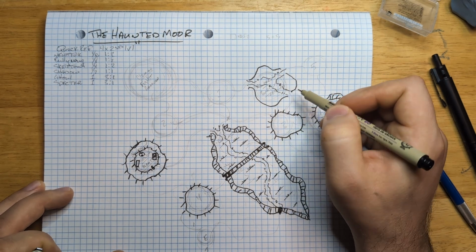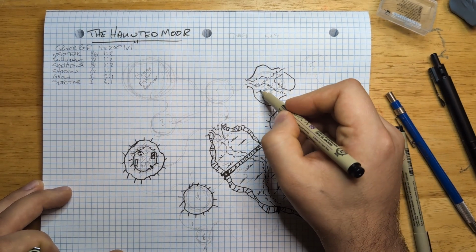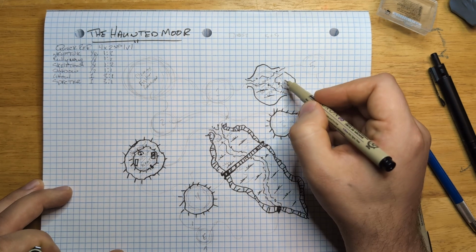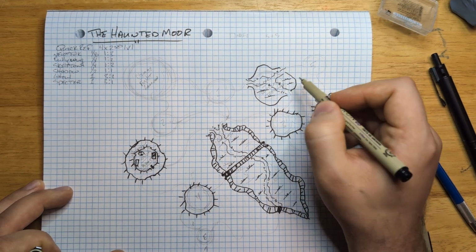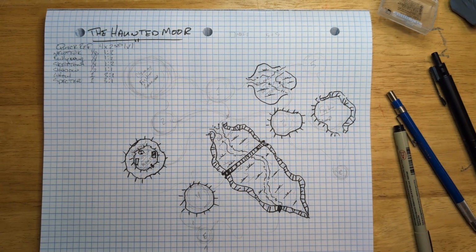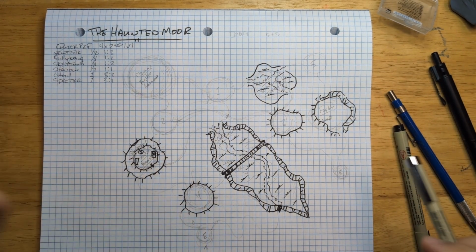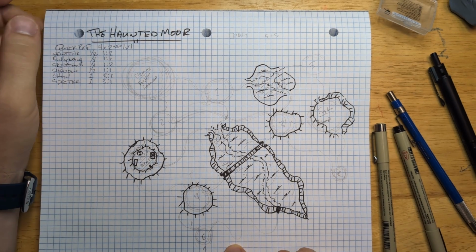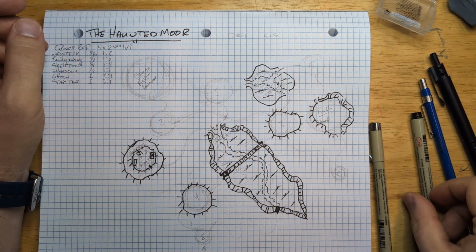Just give ourselves a little bit of information. Part of the reason I like to do ink over this is that when I'm done, I can go back with my eraser and get rid of any extraneous detail I don't need after the ink dries. So we've got that.